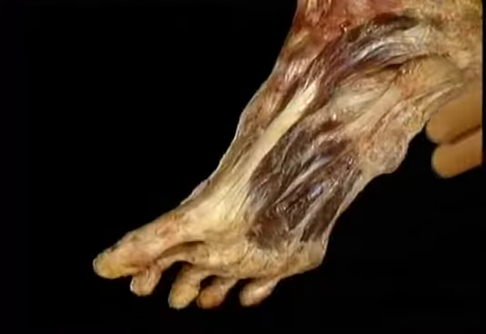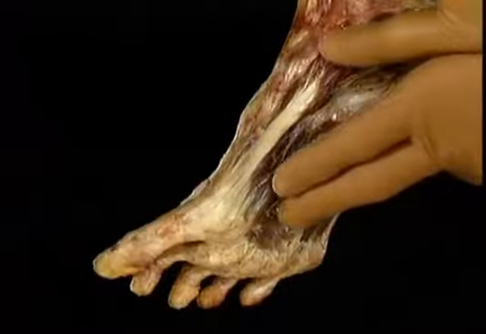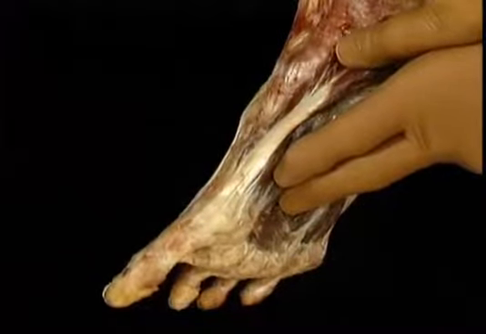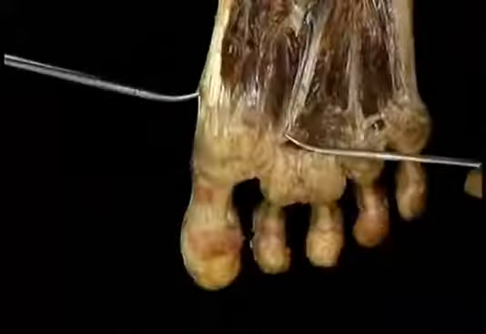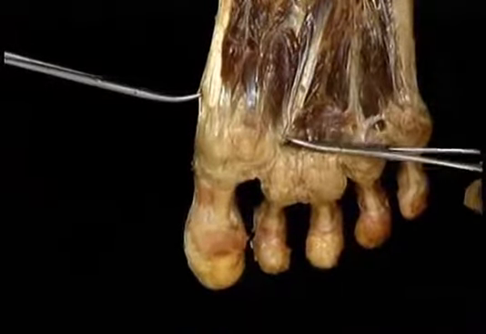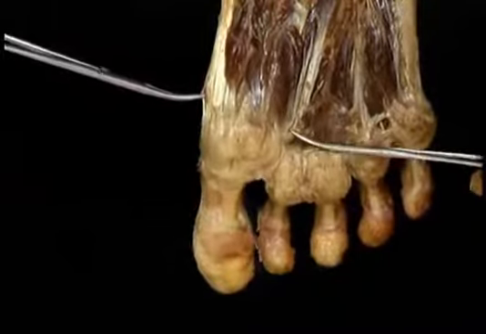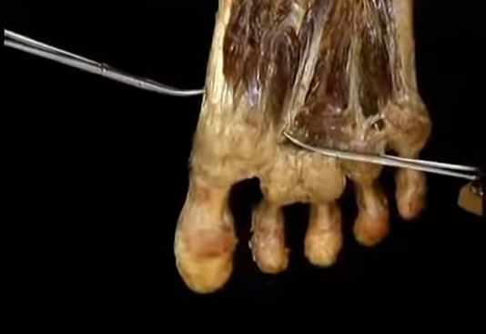The main action of all three of the short muscles of the big toe is to produce flexion at the MP joint. In addition, adductor and abductor hallucis can produce adduction and abduction of the big toe. Lastly, there are two short muscles for the fifth toe, a short flexor and an abductor.